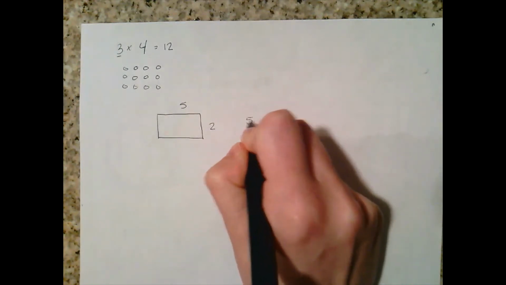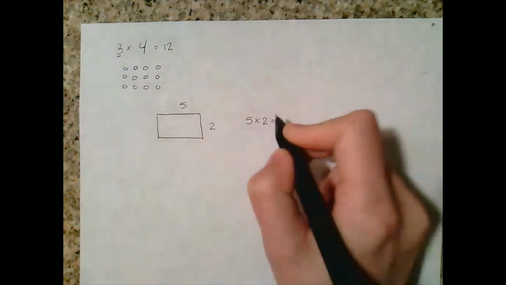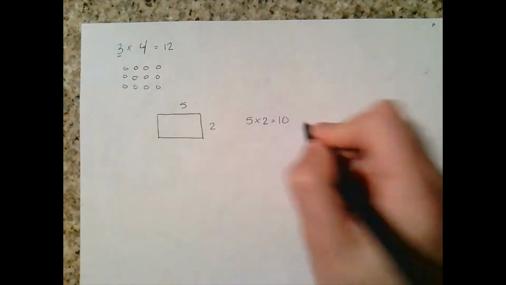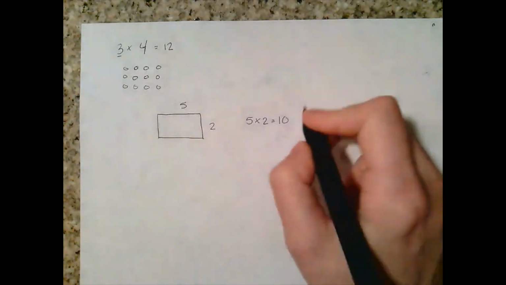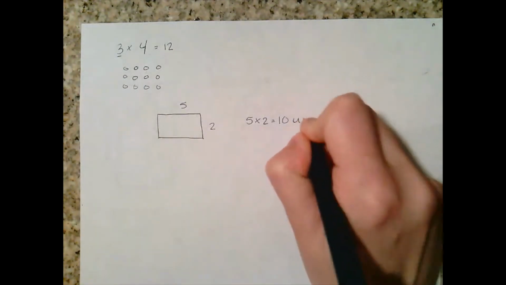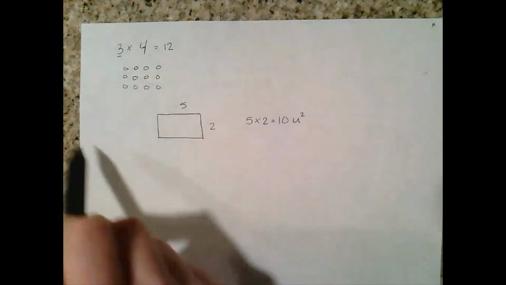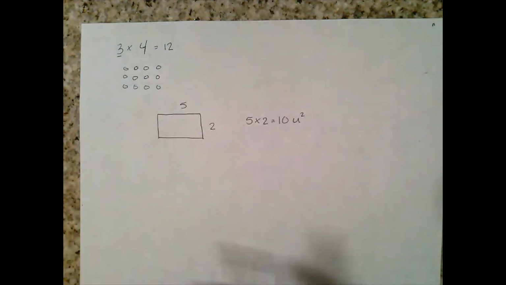So I would do 5 times 2 equals 10. And because I don't know my units, I don't know if it's feet or centimeters or inches, I'm just going to put a U for units, and then our little 2 we talked about, that means squared. That's how you find the area.